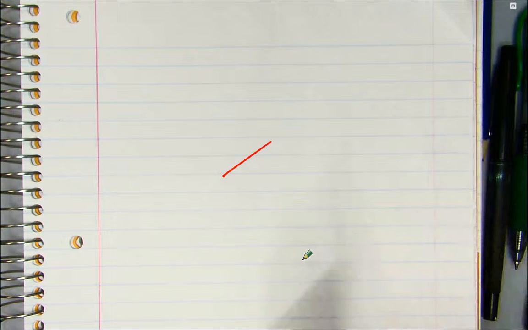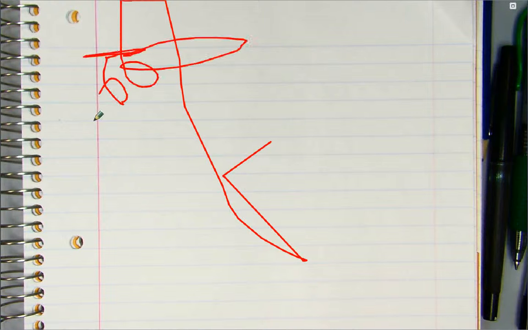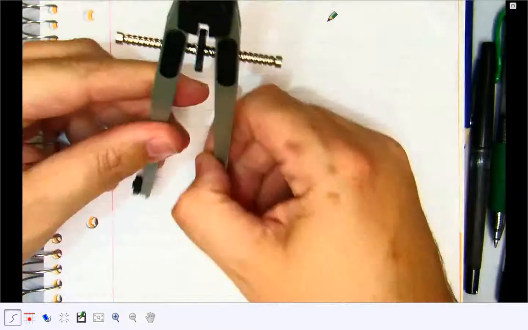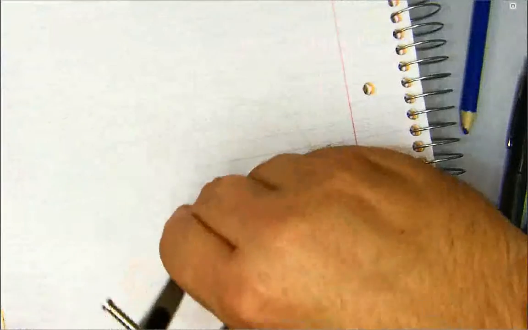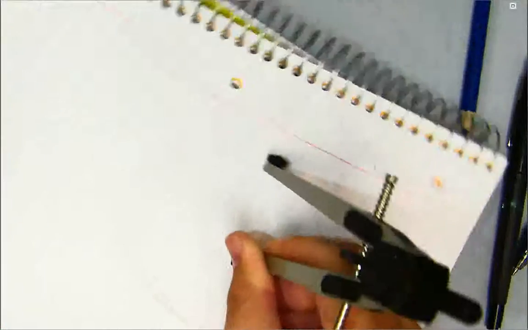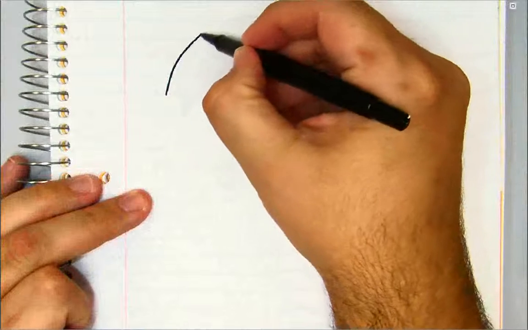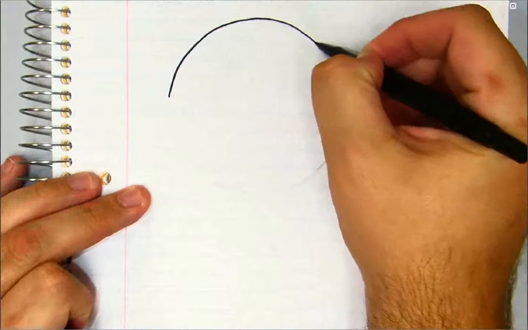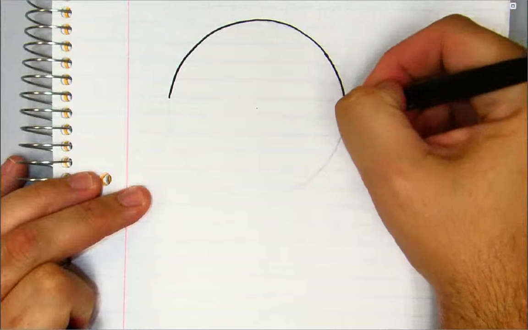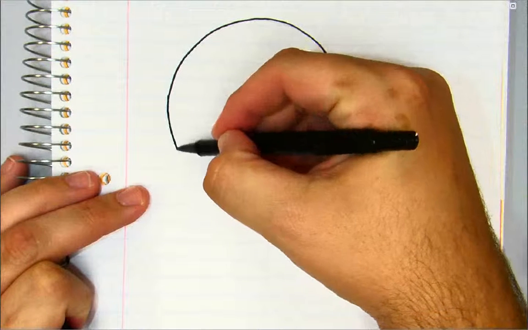Going to draw one big circle, and for some reason this thing is just going crazy on me. Hold on. Alright, so I'm going to draw a circle that you cannot see. So what I'm going to do is also trace it in black so it's a whole lot easier to see.